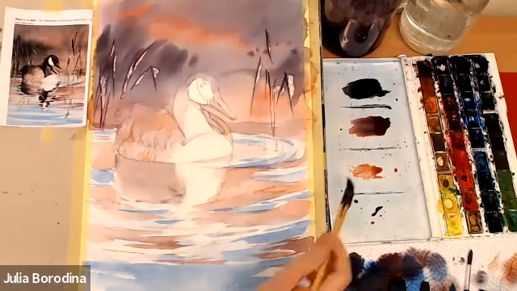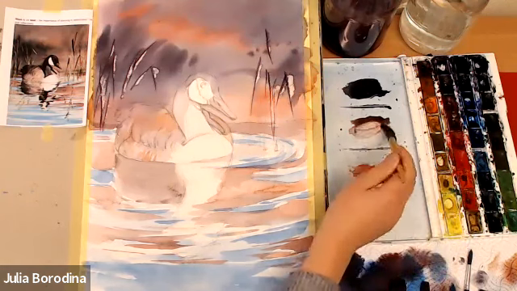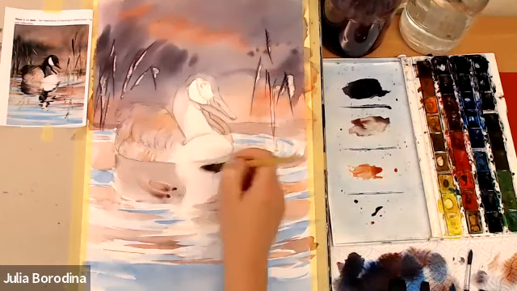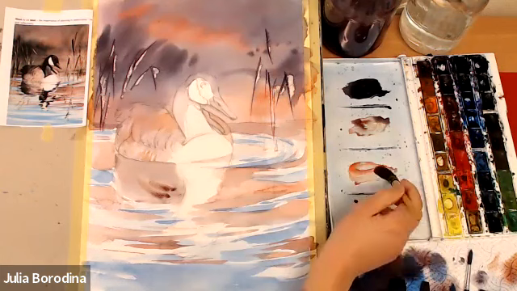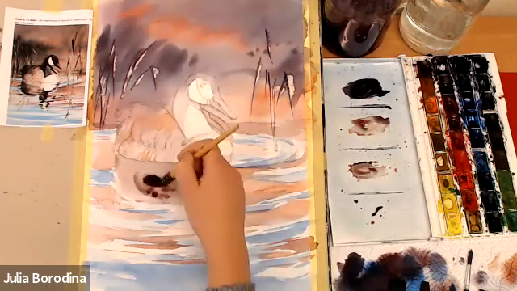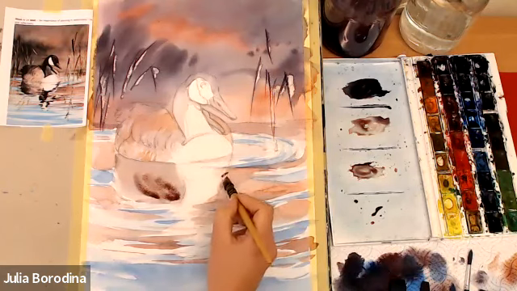Okay, and then I'll go for a little bit more stronger orange. Again, maybe somewhere to see what I've painted slightly stronger, in warmer color on the top. Probably can't see much there.